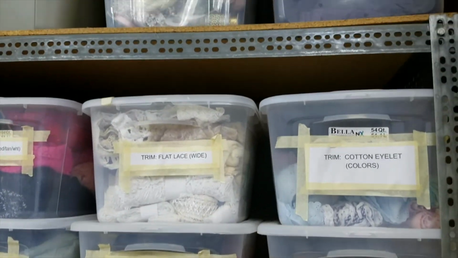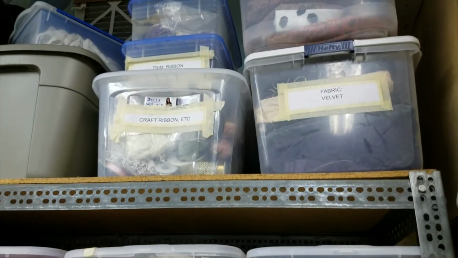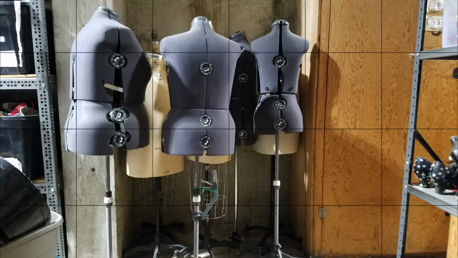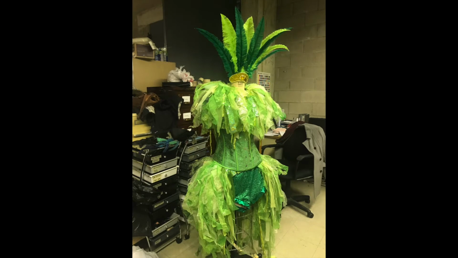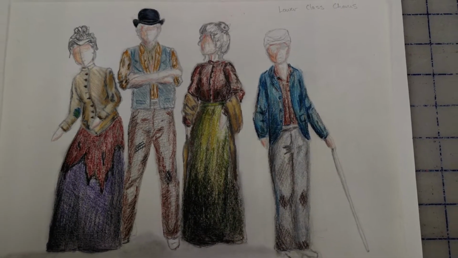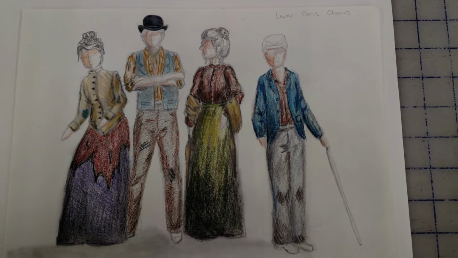We have a good collection of dress forms in our shop that are used for draping, for visualization, and for finishing work. So draping on a dress form helps you create a pattern from scratch, as opposed to using what would be called a commercial pattern, which would be something you could buy at Joann's Fabrics, for instance.